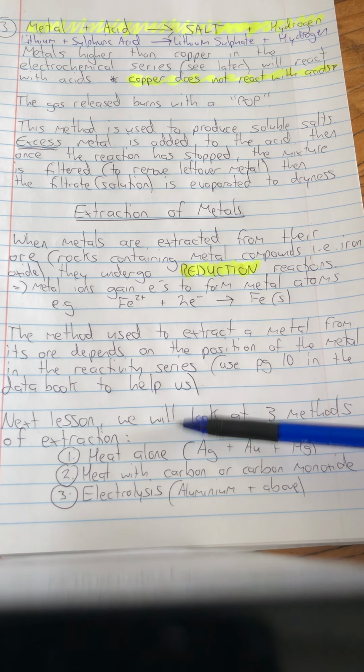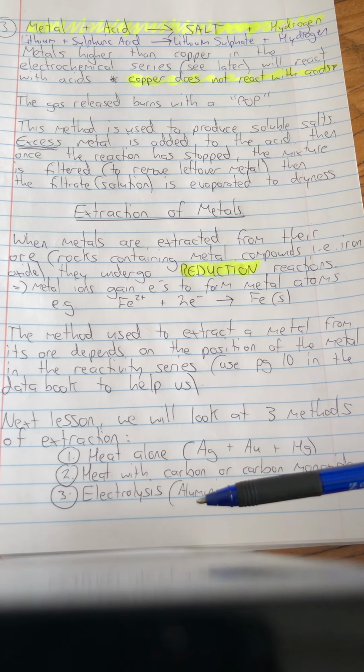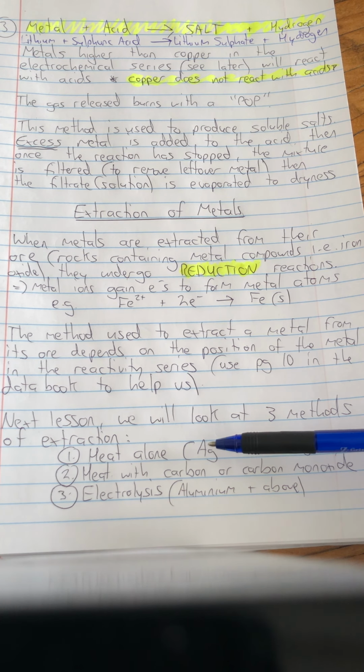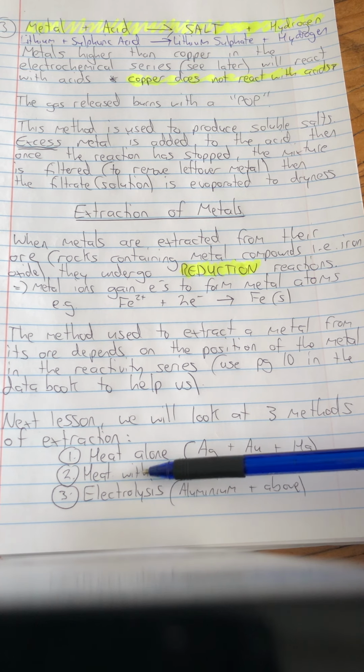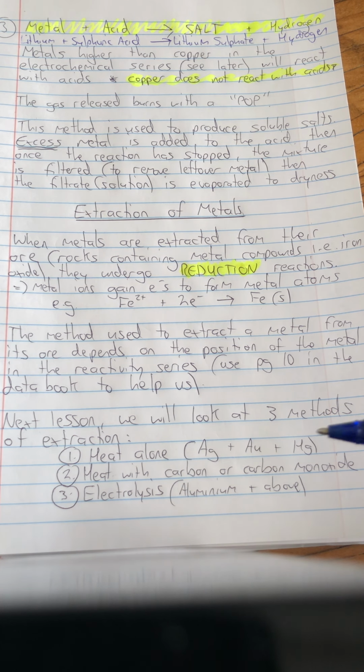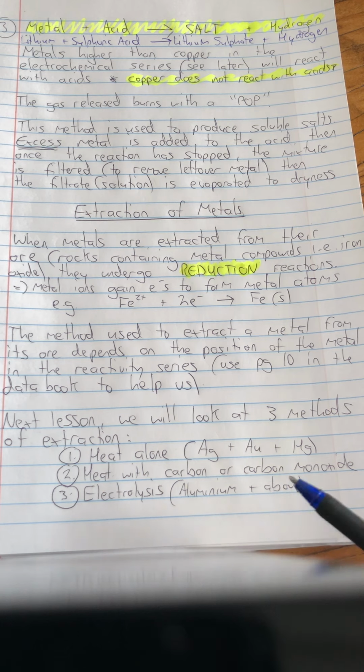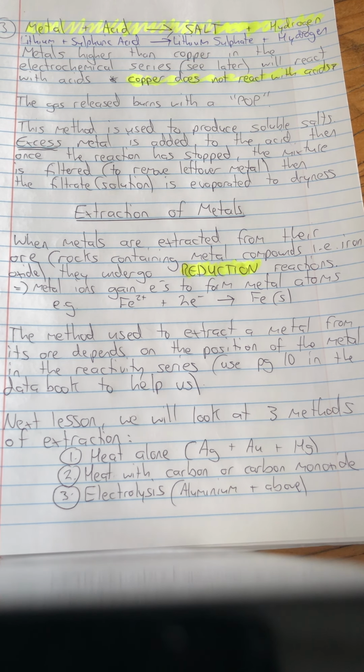There are 3 reactions we can use depending on what metal it is. Heat alone works for silver, gold and mercury. Heating with carbon or carbon monoxide works for anything above them but below aluminium, and then electrolysis works for aluminium and above. Okay, so that's us.